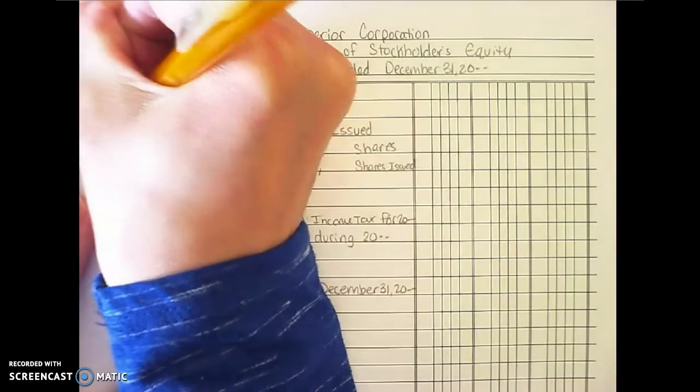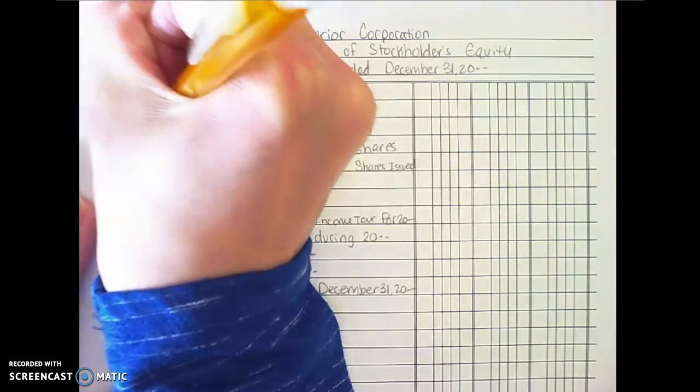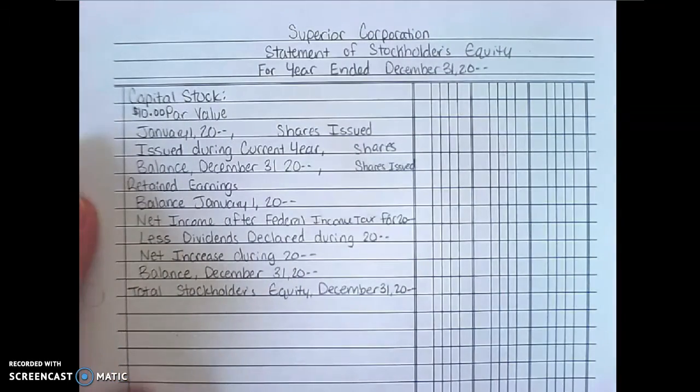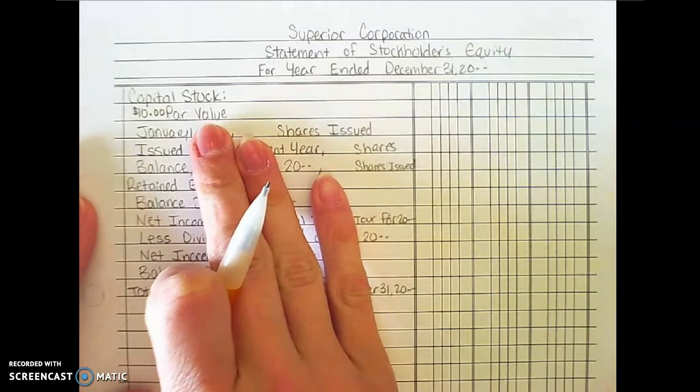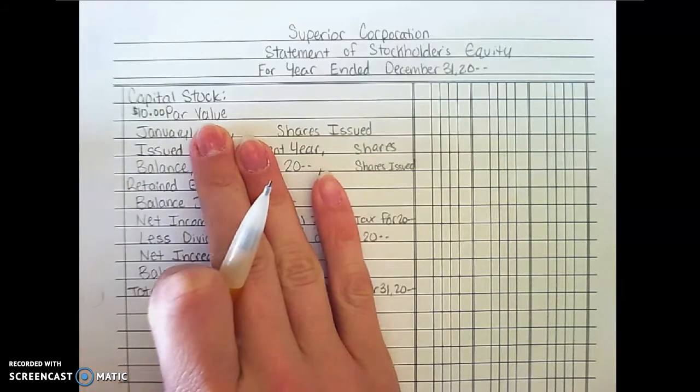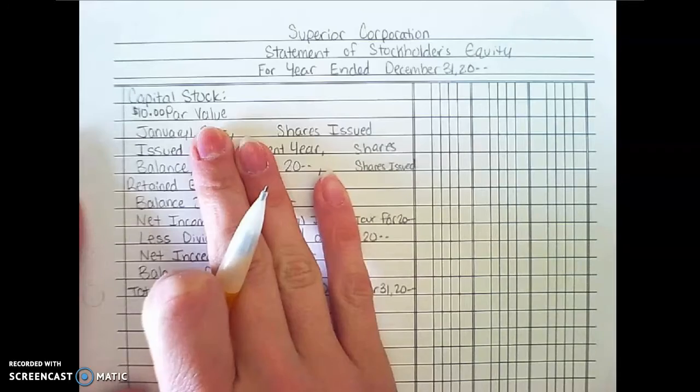So I'm going to fill in here $10 for the par value. Nothing to fill in over here. Now what this means here is that if I were to buy a share of stock, it would cost me $10 per share of stock. So if I bought 2 shares of stock, that would be $20.